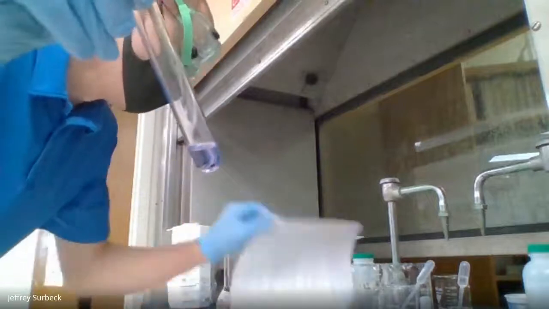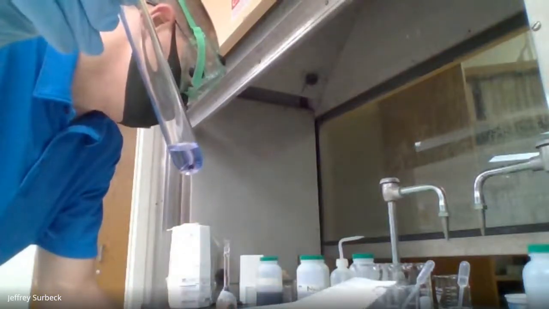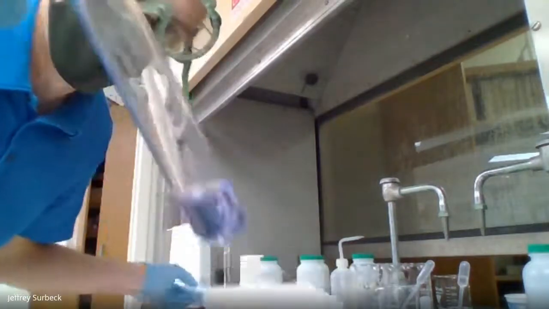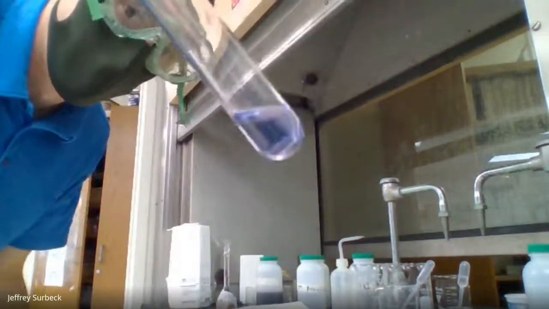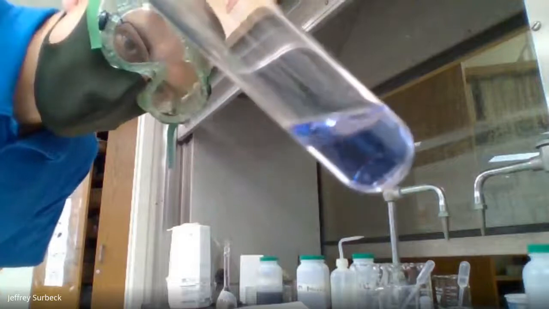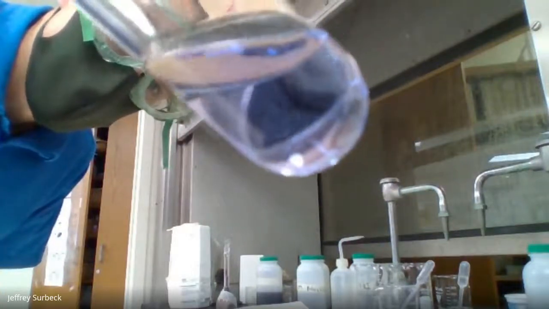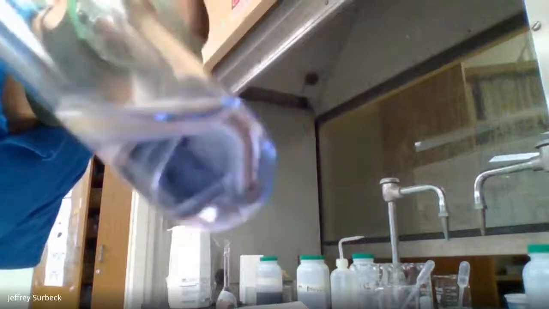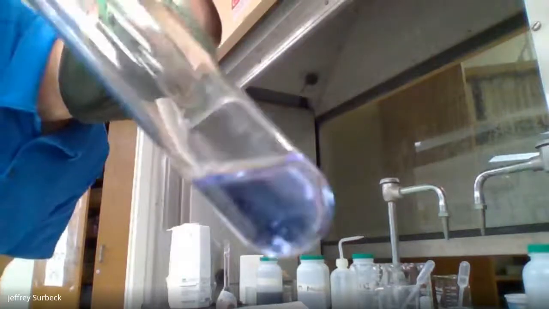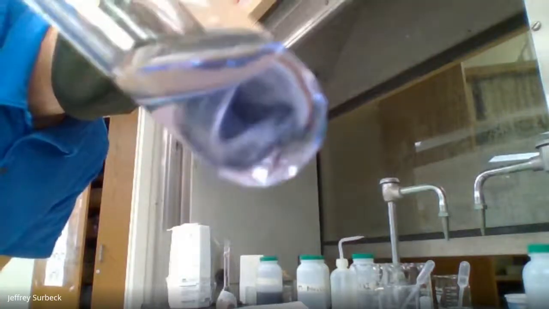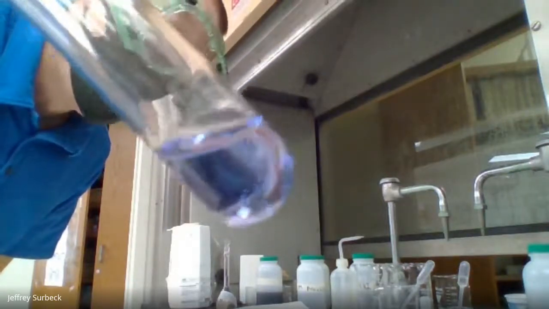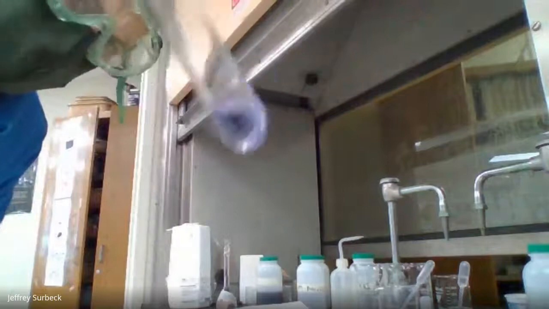And I want you to record that there under number 4. Or I'm sorry, number 5. This would be number 5. Number 4 should have been the green color. This is that purple color. There's a good look at it. So this is number 5, the color that you see here. We get this nice purple color from adding ammonium to our nickel 2 chloride.